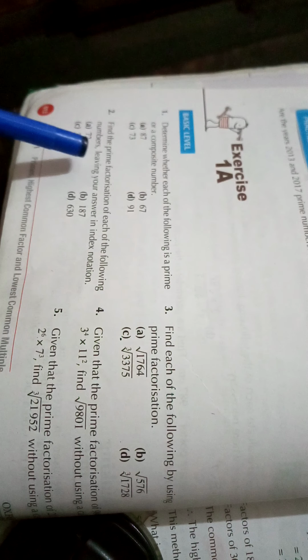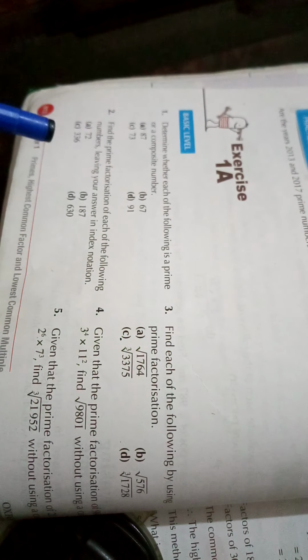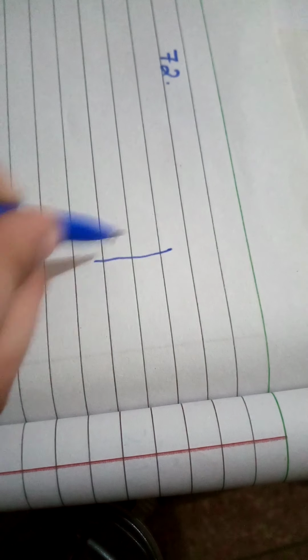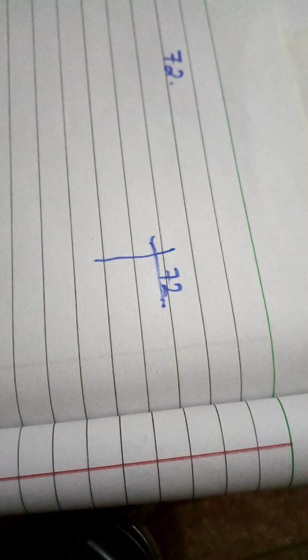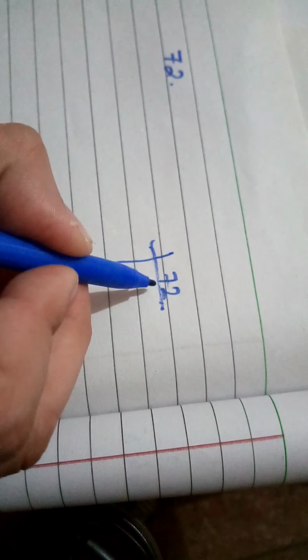So after taking the concept of index notation, we move towards exercise 1A, question 2. After doing the prime factorization of all these numbers, leave your answer, that means give your answer in the form of index notation. So first we will take the number that is part 1, that is 72. Now just write down the factors of 72. Now how many factors does 72 have? Simply, we take the LCM of 72. Easy method. Rather, you think about how many factors up to 72 there can be; just do the LCM and find out the factors of 72.